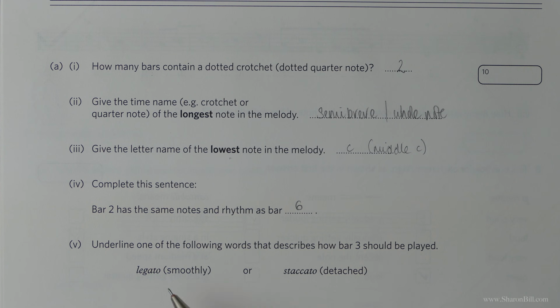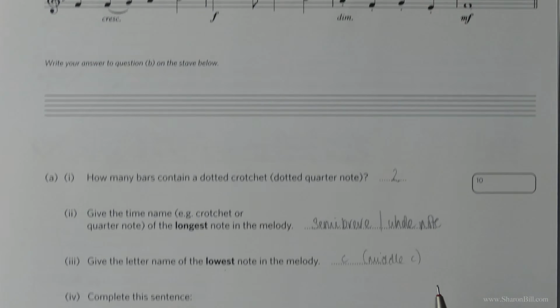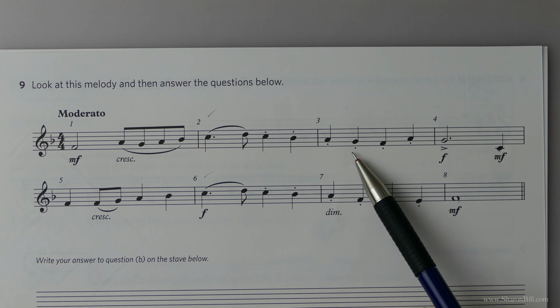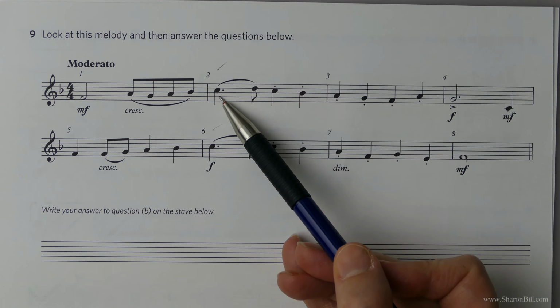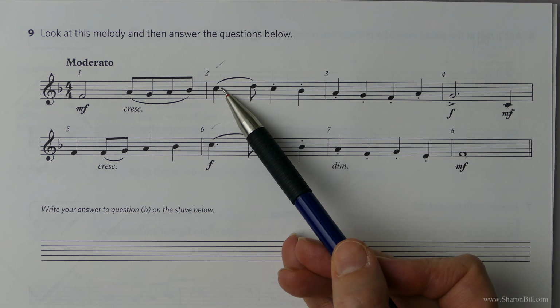Now then, we need to say whether legato or staccato best describes bar 3. So let's have a look at bar 3. Bar 3 has these little dots underneath. Now watch out, because a dot after a note is a timing issue where it makes the note half as long again.